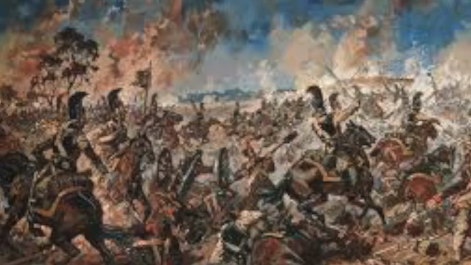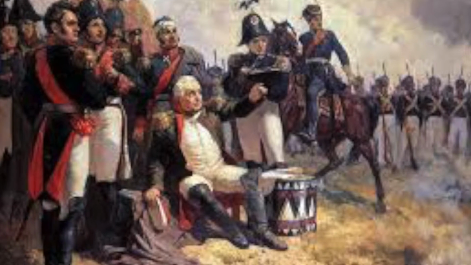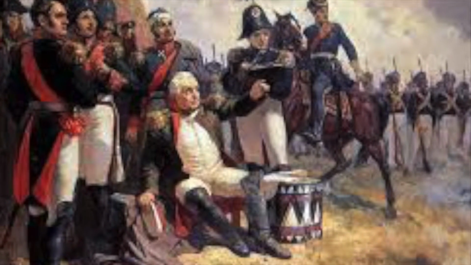Secondly, the Battle of Borodino. It was part of the French invasion of Russia and was fought on September 7th, 1812. Napoleon had 130,000 men, while the Russians, led by General Kutuzov, had 120,000 men. Napoleon had invaded Russia because the Russians weren't following the continental system, basically an economic blockade against Britain.